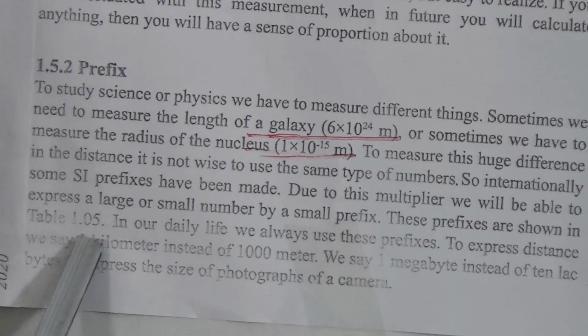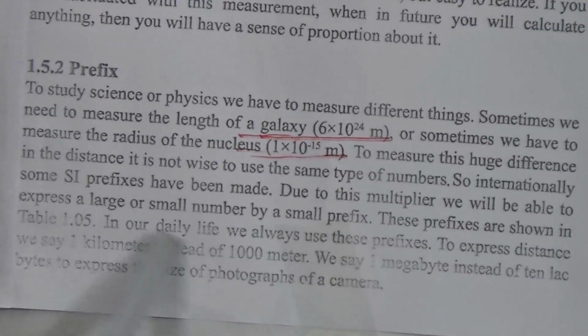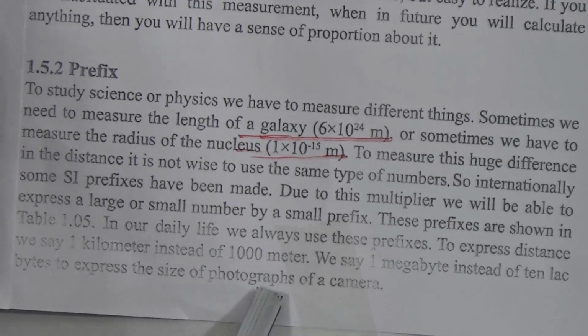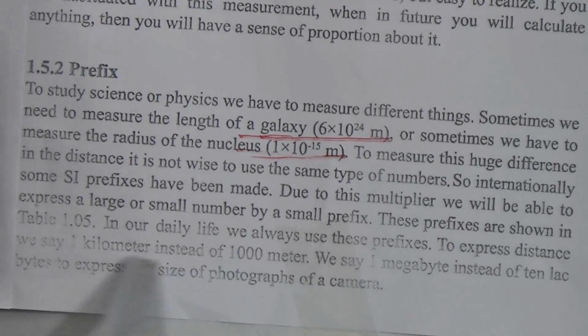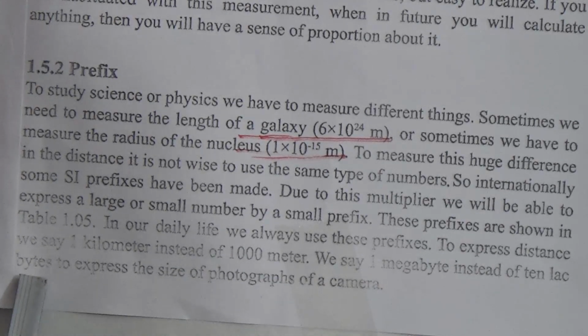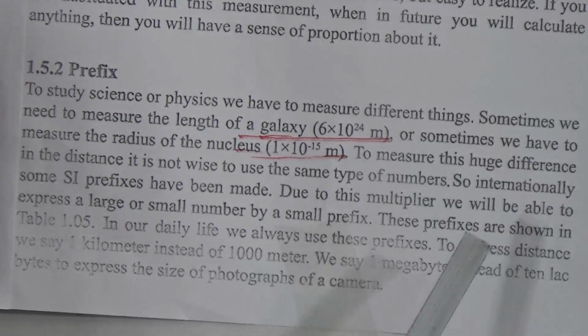To express distance we can say 1 kilometer instead of 1000 meter. That means 1 kilometer is much easier than 1000 meter. Here kilo is the prefix, and 1 megabyte instead of 10 lakh byte is used to express the size of photographs of a camera.